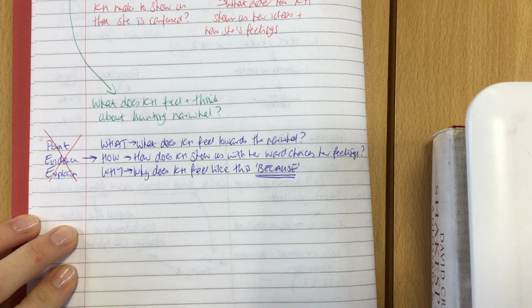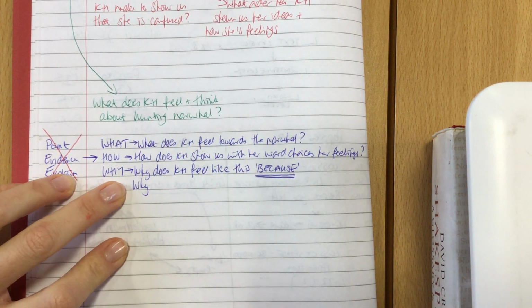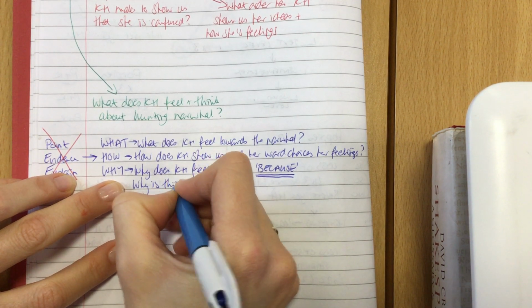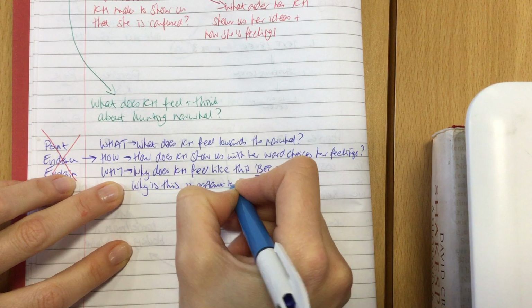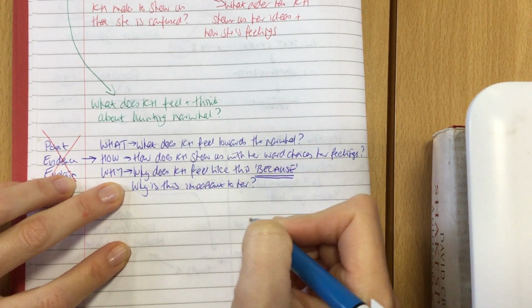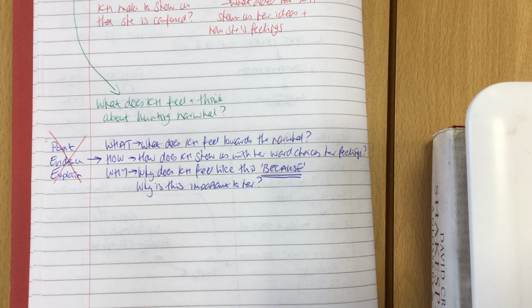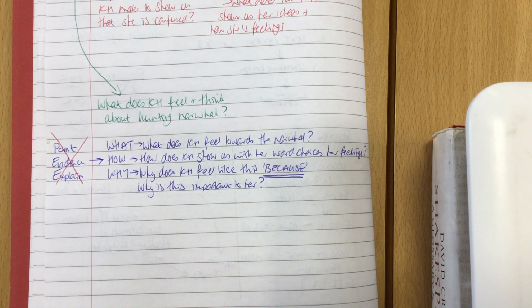What's the second potential why? Why is she writing about it? So we're doing justification. Why is she writing about it? Why is this important to her? Yeah? So why is this important to her? That's our purpose, isn't it? Yeah, for thinking about our gap, that's exactly the point behind why she needs to tell us this, why we need to know how she feels.